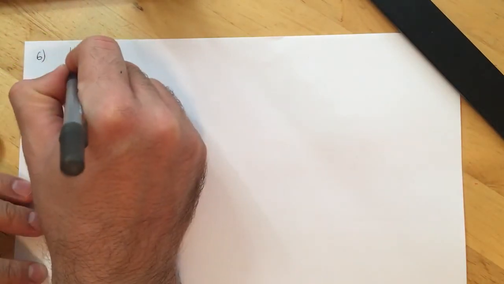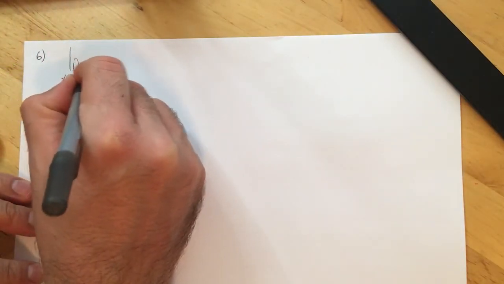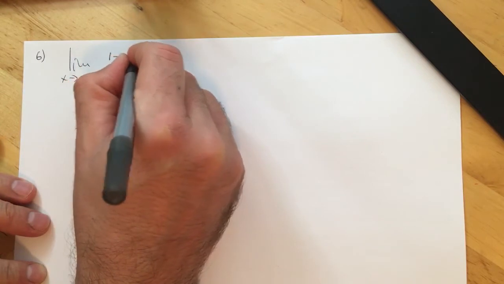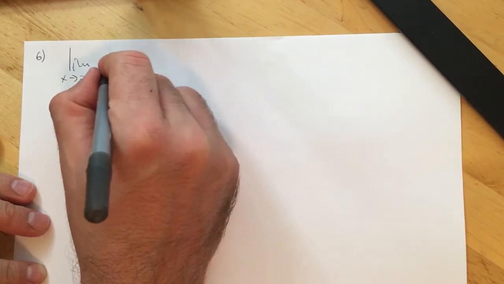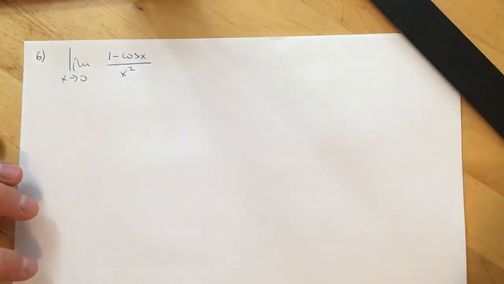This is problem 6. Limit as x goes to 0 of 1 minus cosine of x over x squared.